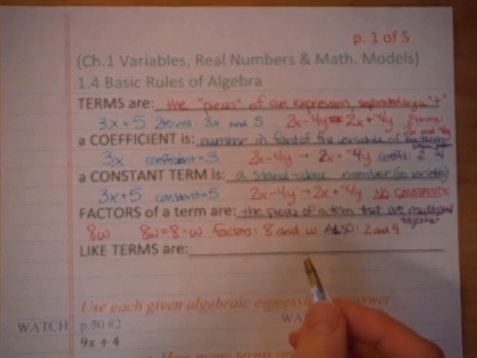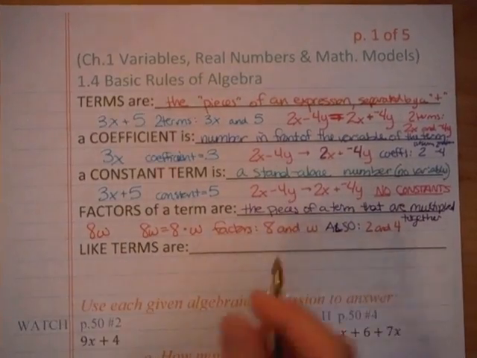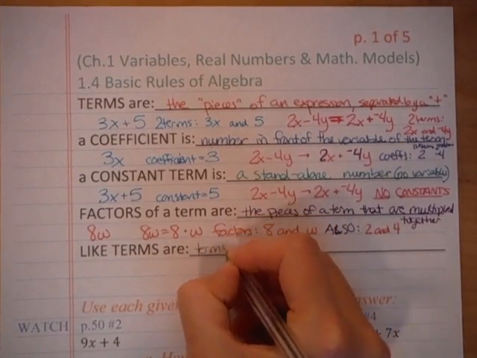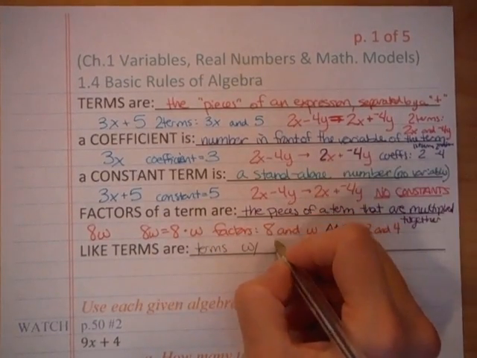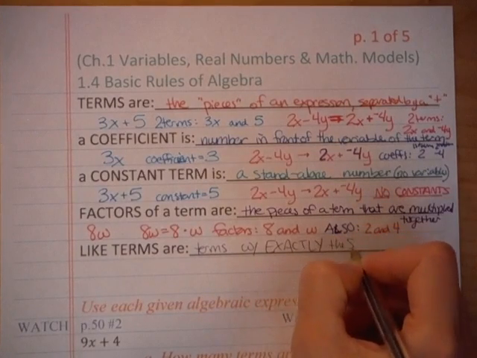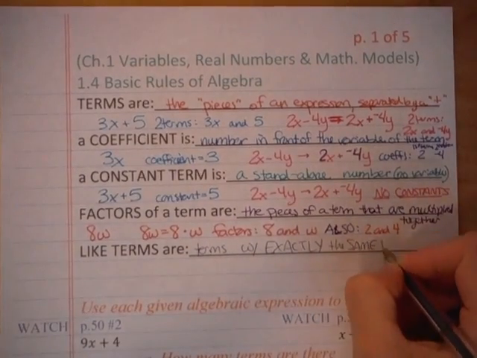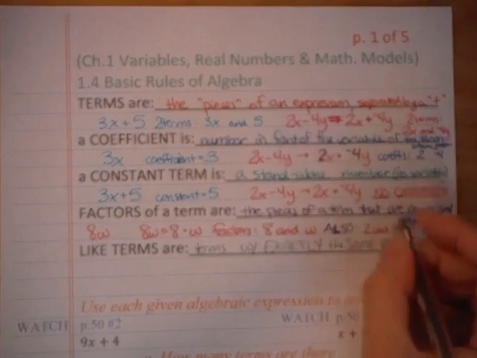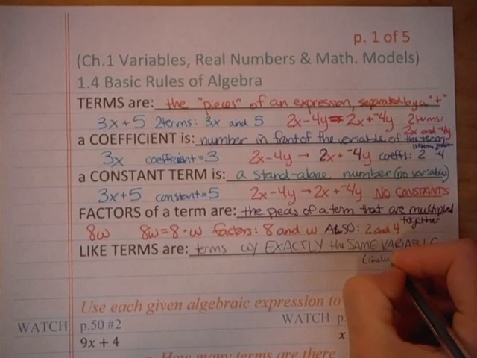Okay, so like terms, let's look at what that is. Like terms are terms with exactly, and I can't emphasize this enough, exactly the same variable. And that includes exponents.